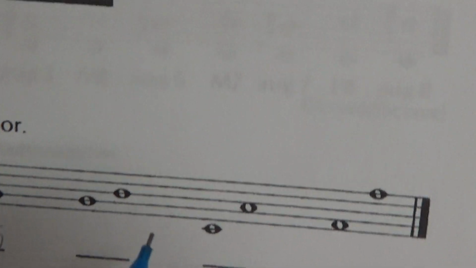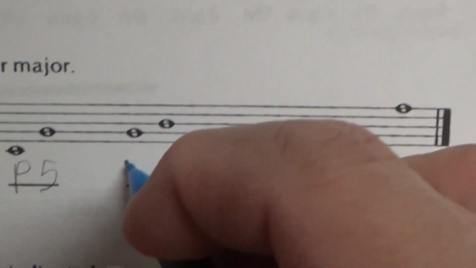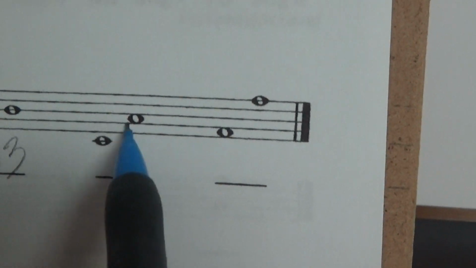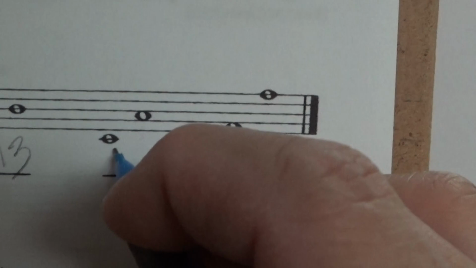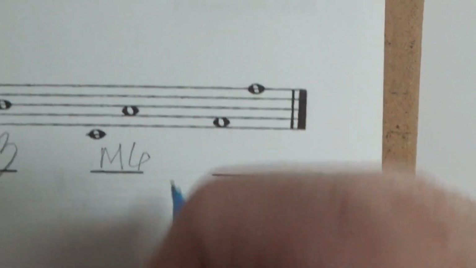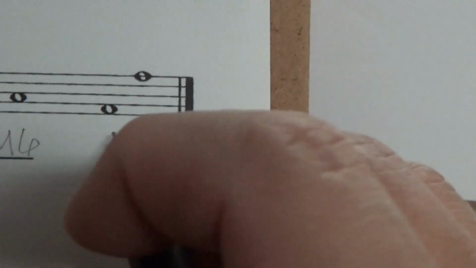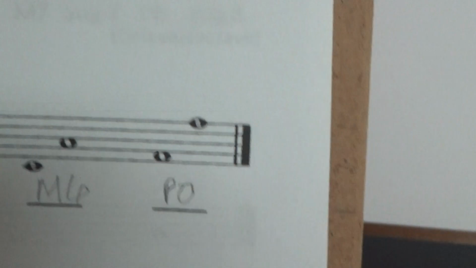Then G to B, G, A, B, right, is a third, so we call it the major third. C to A is the interval of a sixth, right? So we'll call it the major sixth. And then F to F, that's an eighth, right? So we call that a perfect octave, or PO.